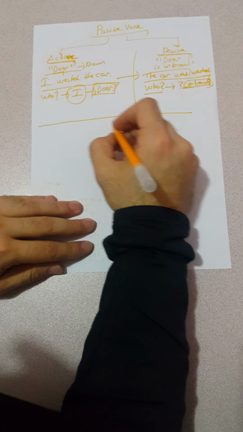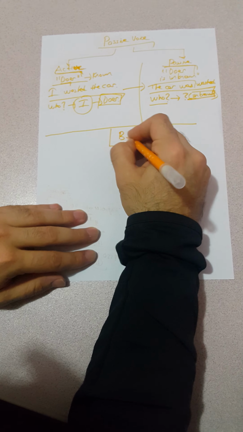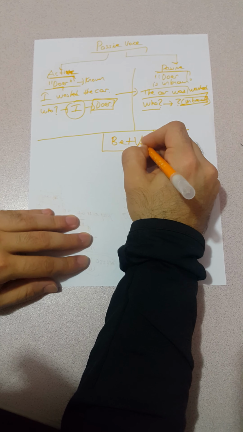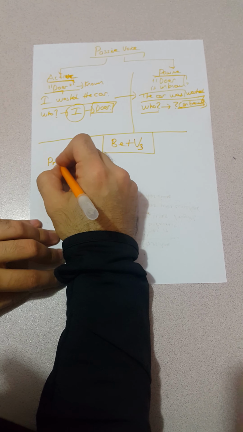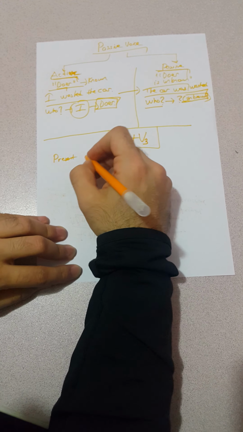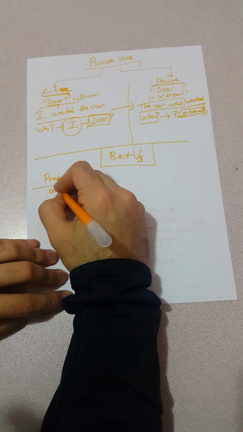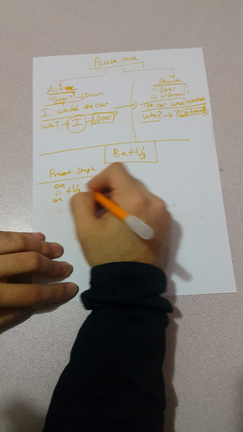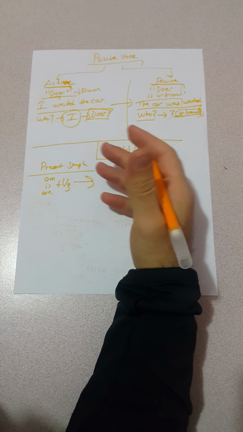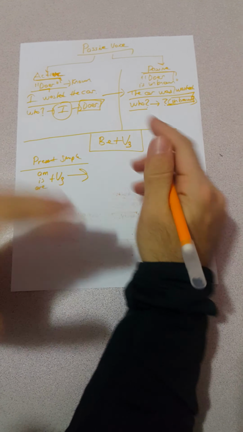In passive voice, the structure in all tenses is basically be plus verb 3. For example, if we are making a passive sentence in present simple tense, we just use am, is, are, and then verb 3. As we know, in the Middle East there have been many conflicts for many years.